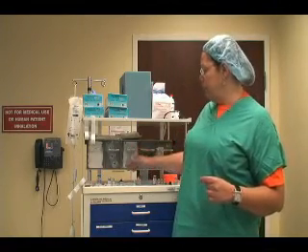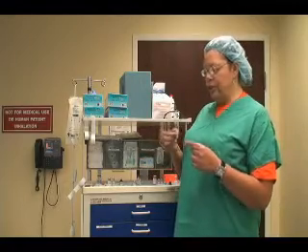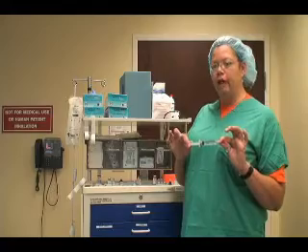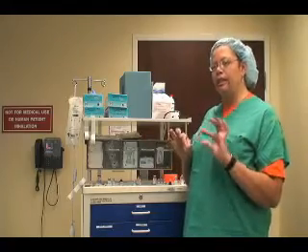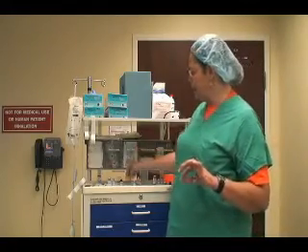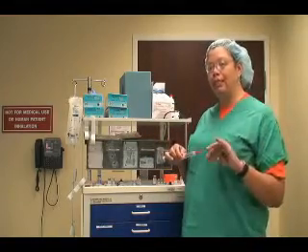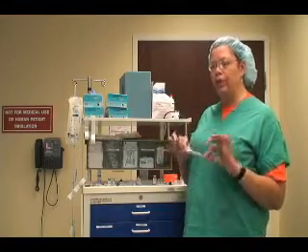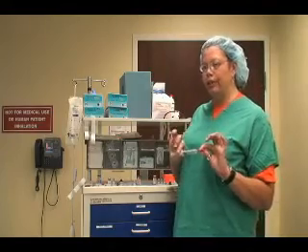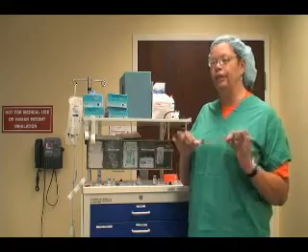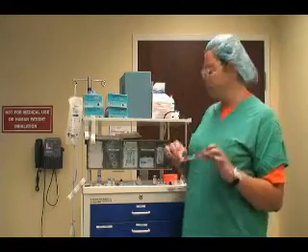Our emergency drugs, we have ephedrine and neosynephrine. Ephedrine is available in a 50 milligram vial or ampule. We dilute that to 5 milligrams per cc. Neosynephrine is available as 10 milligrams per cc, which makes it a 1% solution. We dilute that to 100 mics per cc. Succinylcholine is available as a standardized concentration of 20 milligrams per cc.